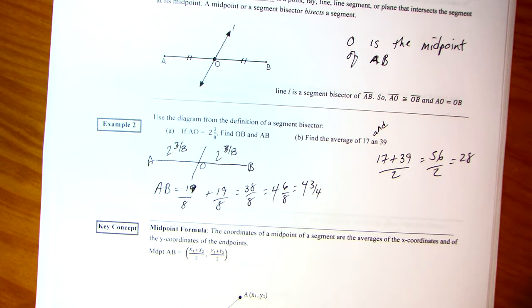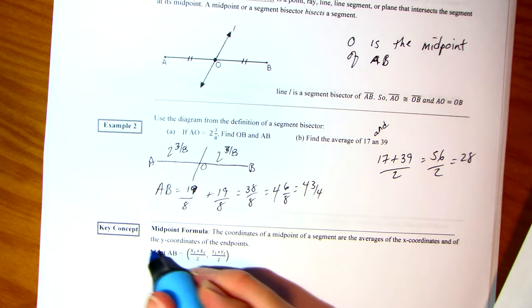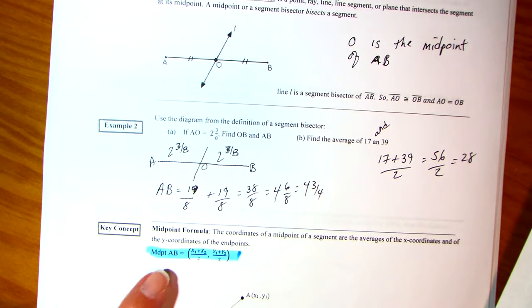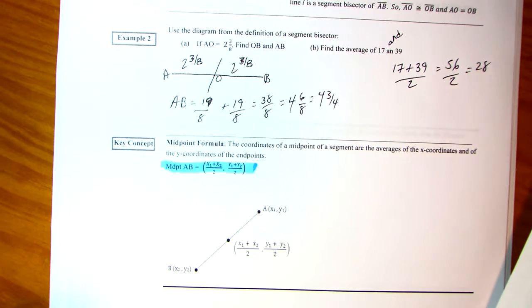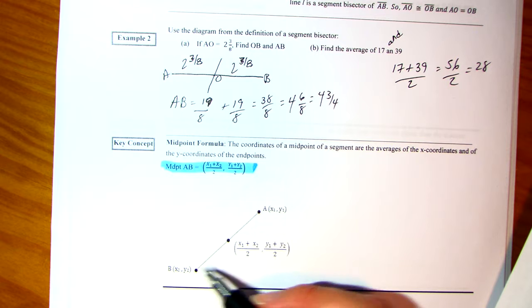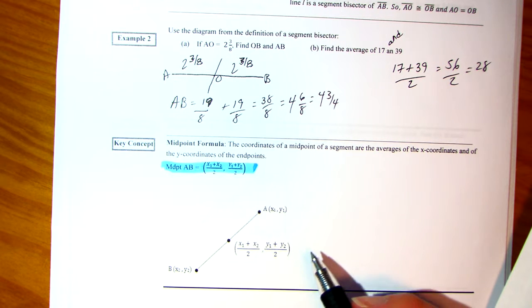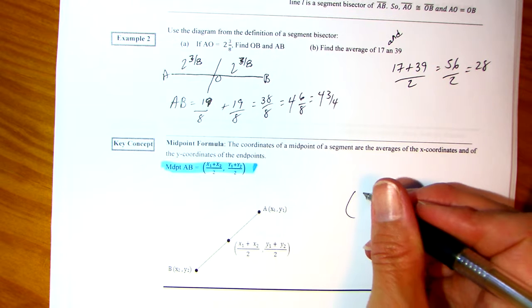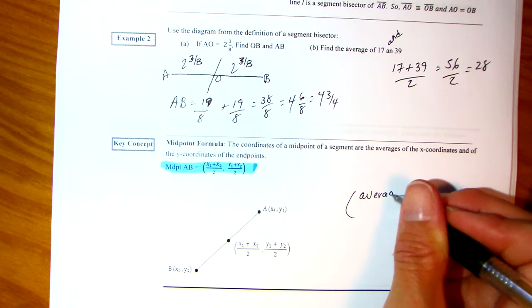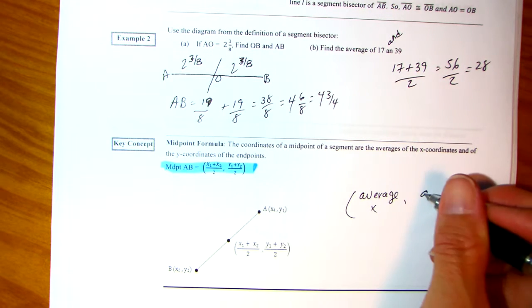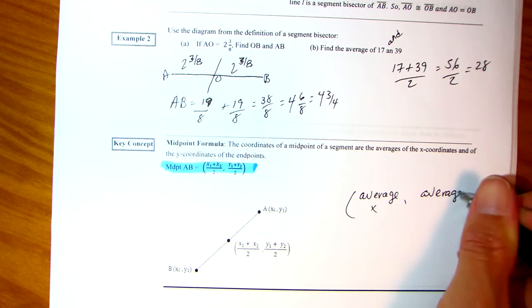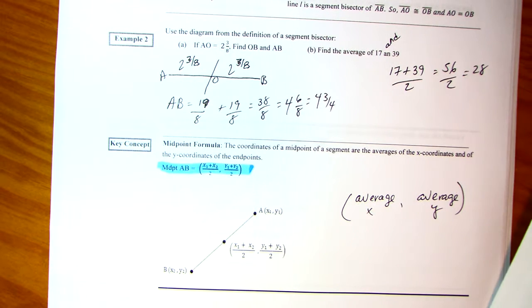All right, the next part, midpoint. So we want to highlight this. This is our formula, midpoint of AB. And you're going to notice there's always lots of abbreviations in geometry. Add up your 2 x's, divide by 2. Add up your 2 y's, divide by 2. So there's your formula. Basically, you're finding the average x, comma, the average y. All right, so far so good. Next page.